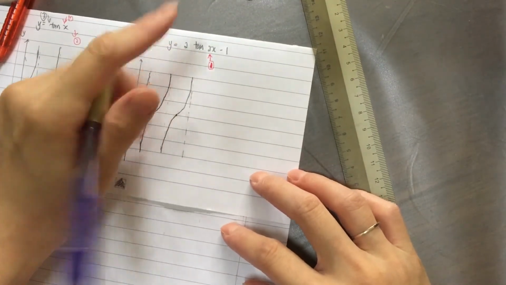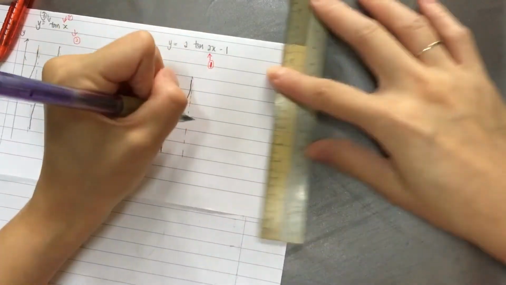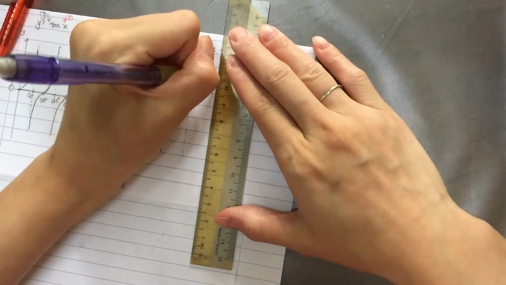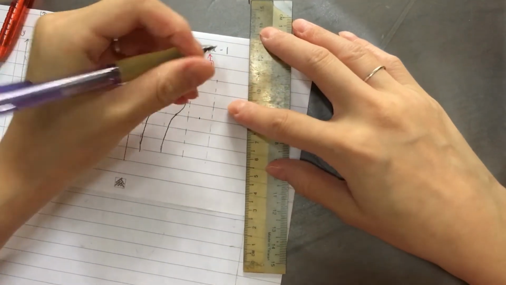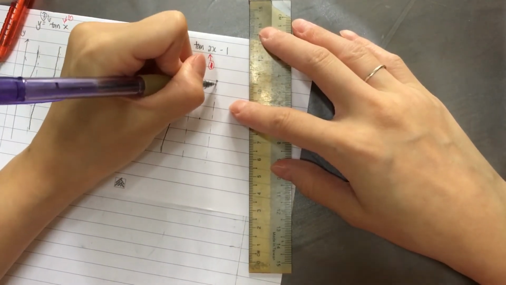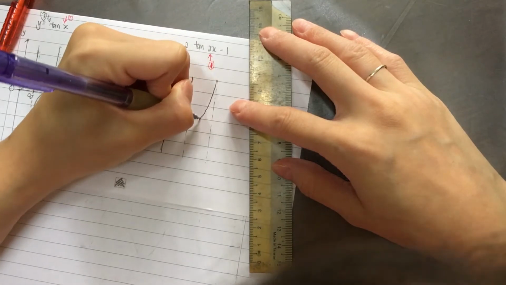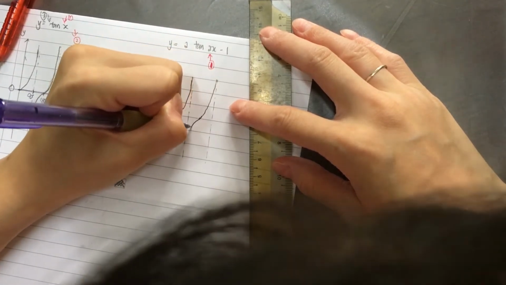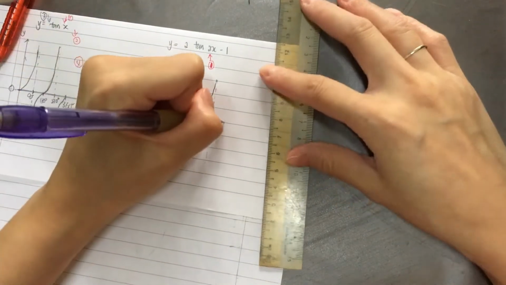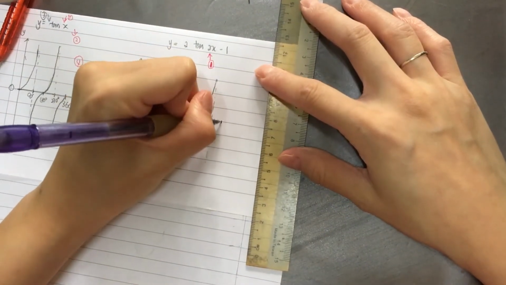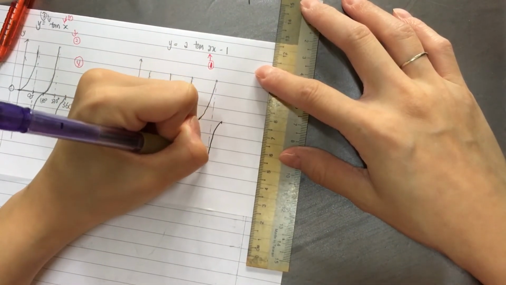So this is the start of the second tangent graph, and then in between I have my second tangent graph. And then the last one, which is growing to negative infinity.